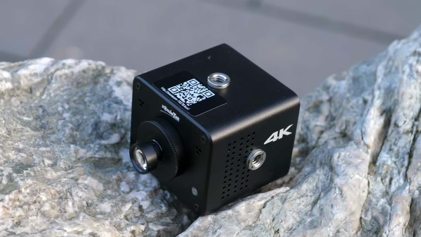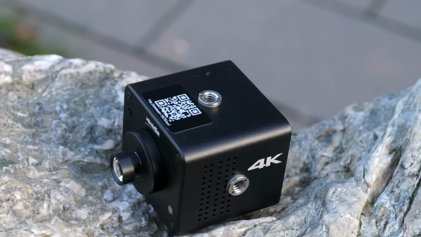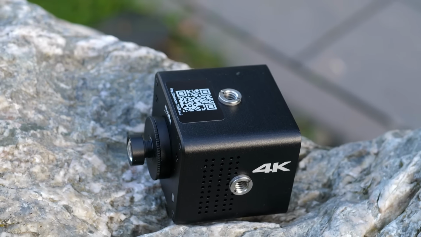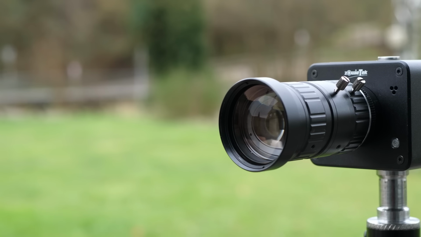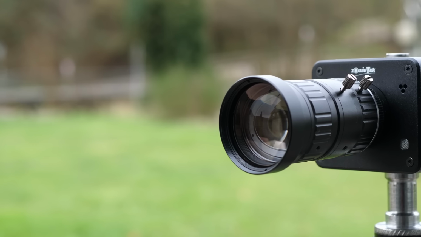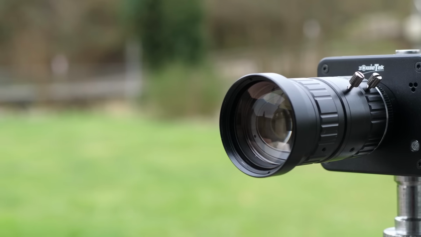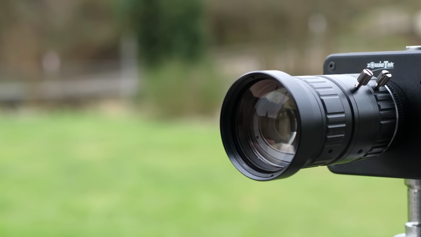While the manual adjustments need a bit of practice, the overall value for the features you get is unbeatable. For those looking for a low-cost, high-quality POV camera, the Zowietek 4K is a no-brainer. It's one of the best options in its price range, offering a level of customization and performance you just don't see in this price bracket.